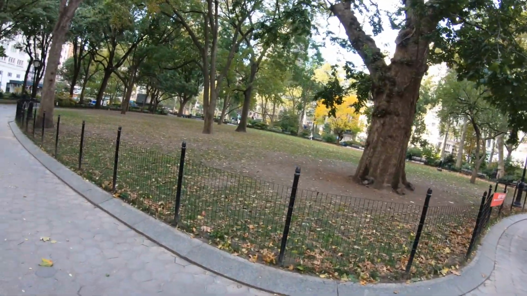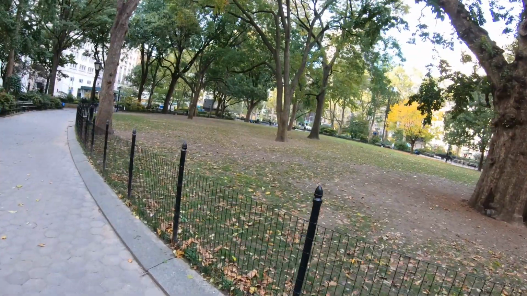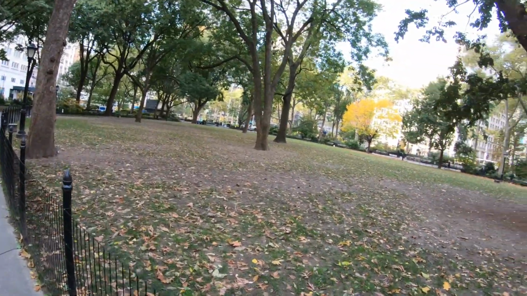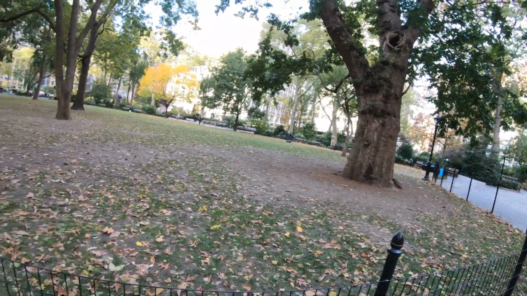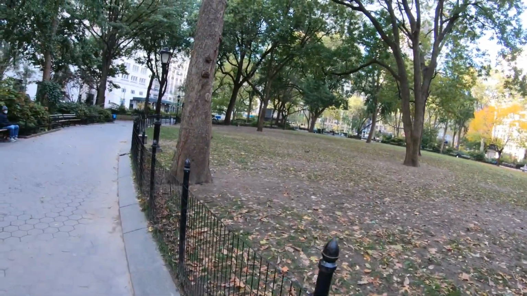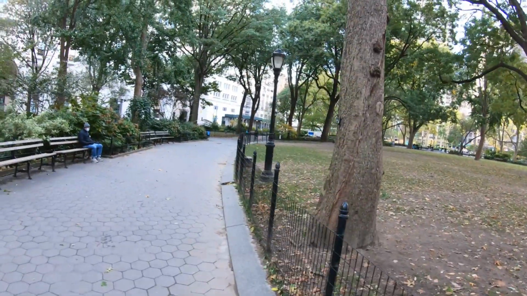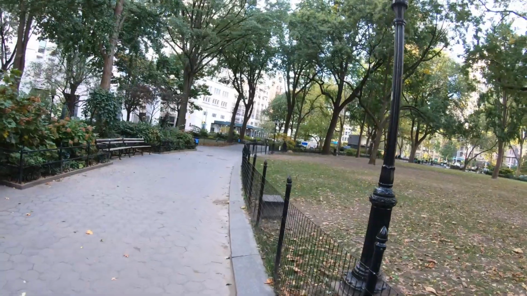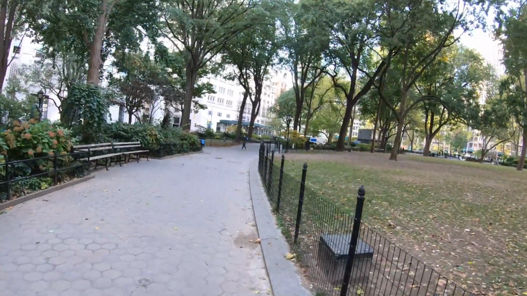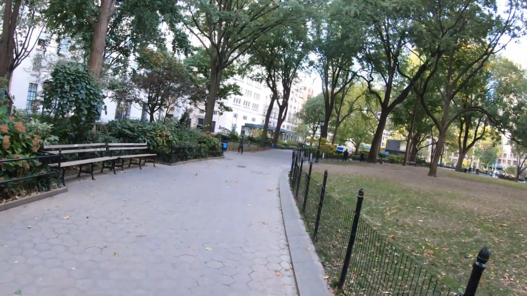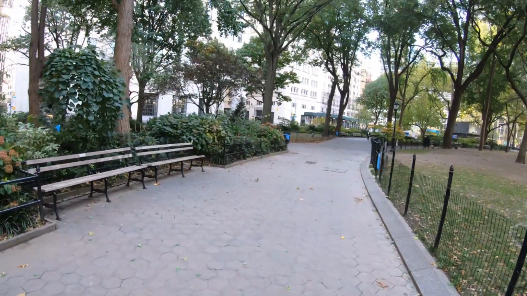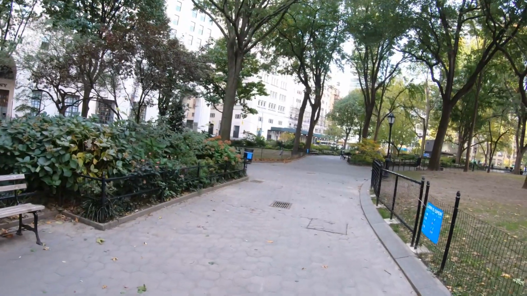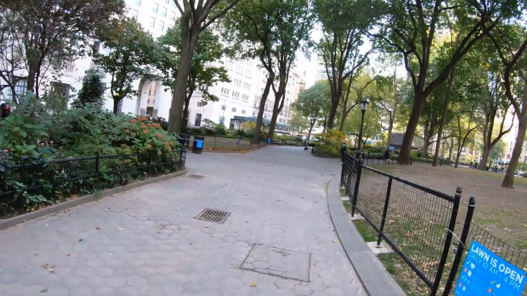And you'll see this a lot in New York City parks. They'll have a green area, but it'll be fenced off, so to keep people from going on it. It's more like to look at. But maybe there's a gate somewhere if you wanted to have a picnic. If not, then there's plenty of benches.